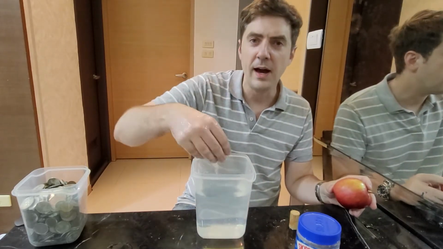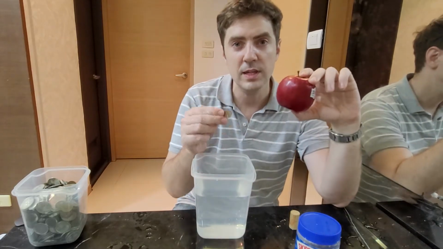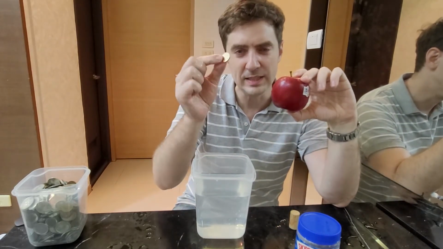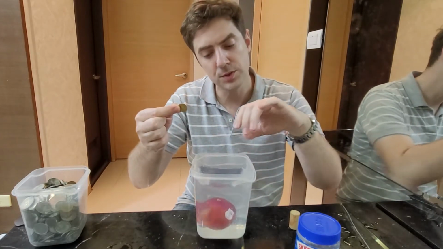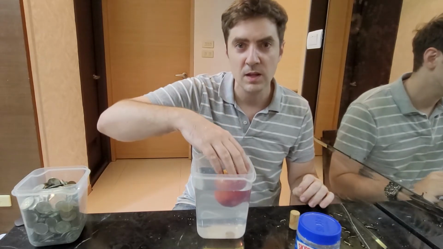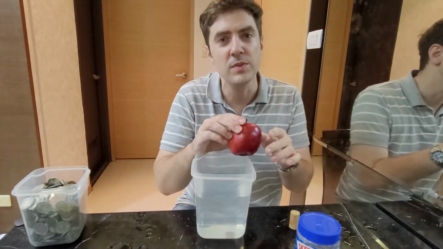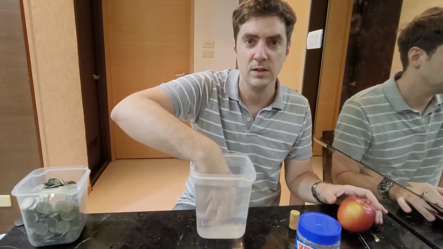What about how heavy it is? Well, my apple is heavier than my little coin, but the apple floats and the coin sinks. So why do some things float and other things sink?